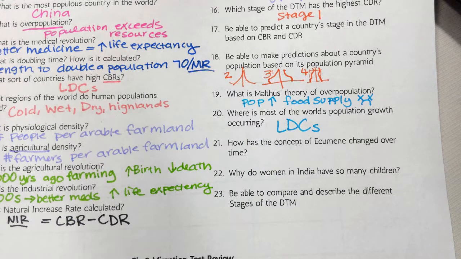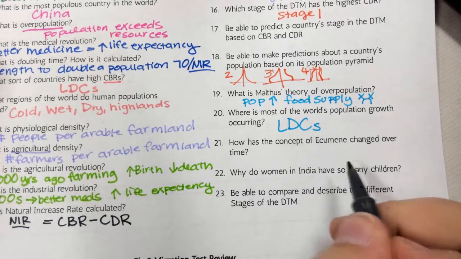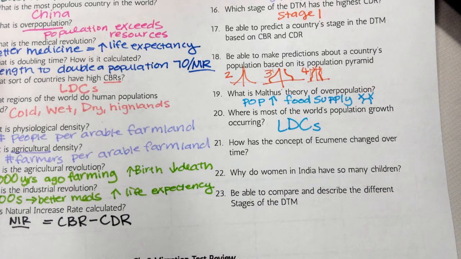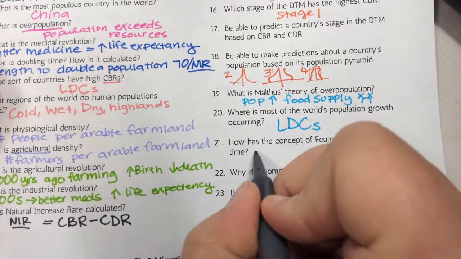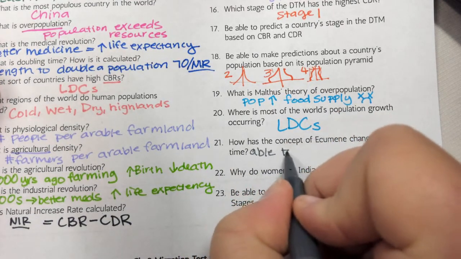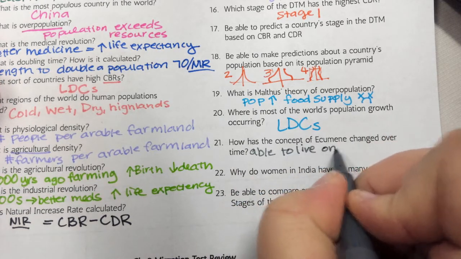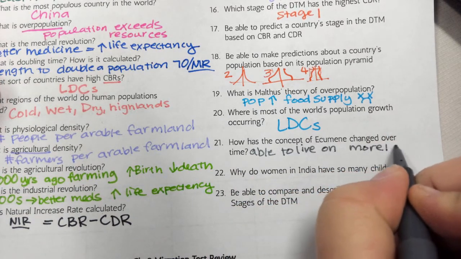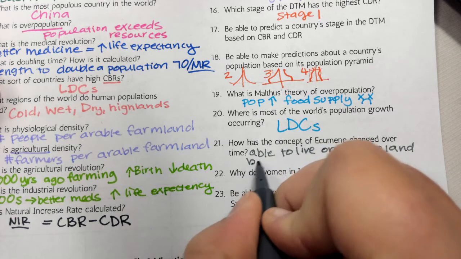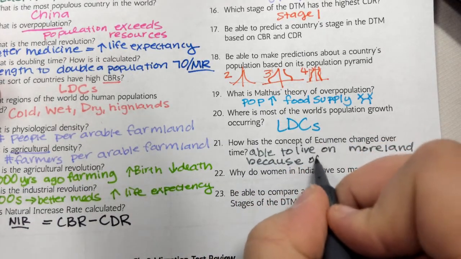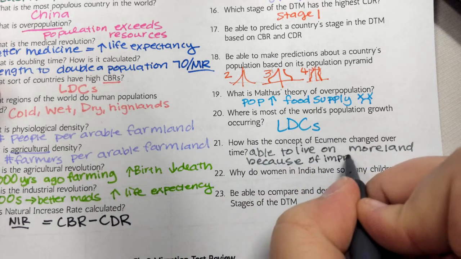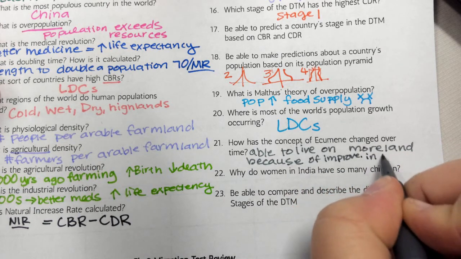How has the concept of ecumene changed over time? Ecumene, all the things. Okay. It has changed over time because we're able to live on more of the Earth's land, able to live on more land because of improvements in technology.